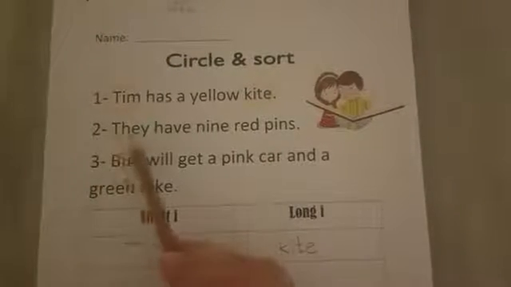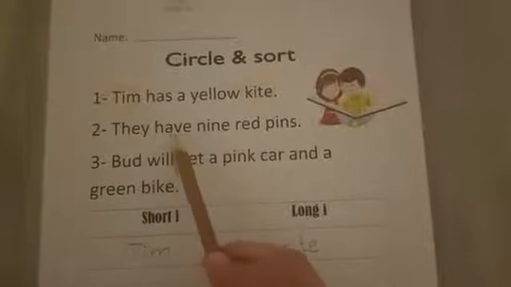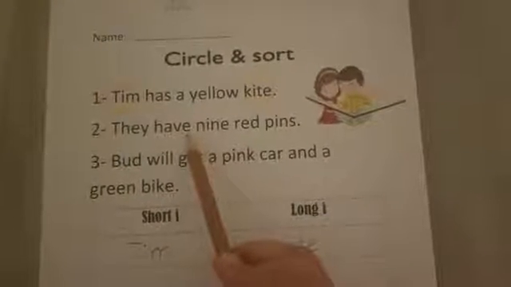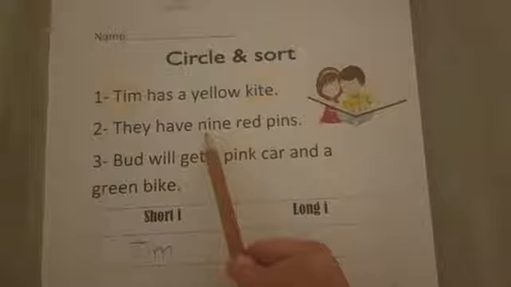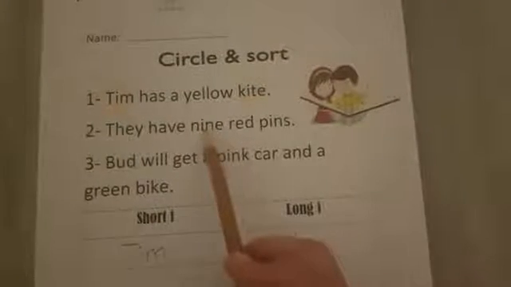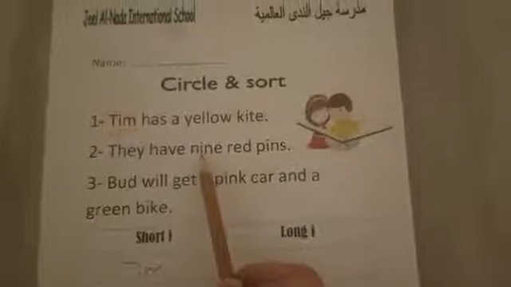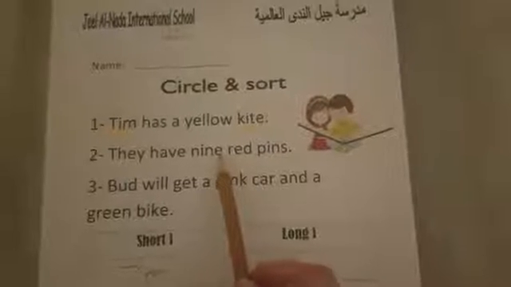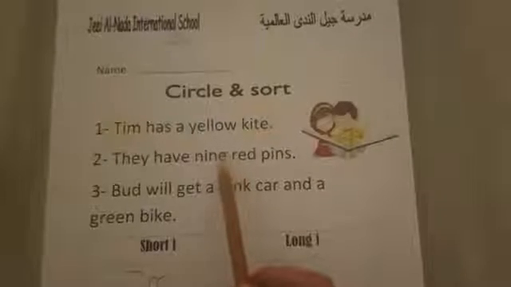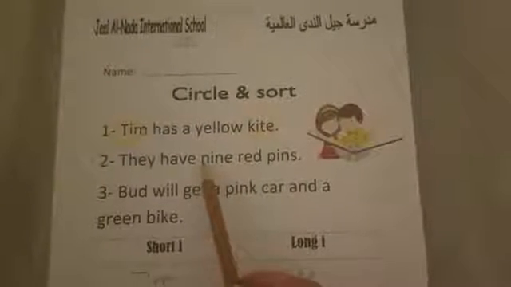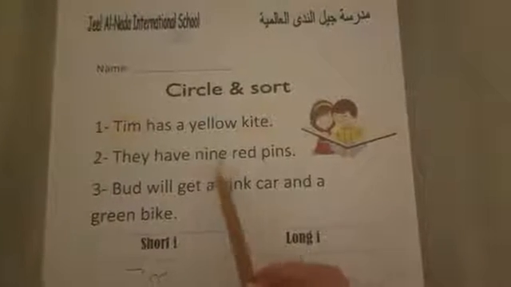Let's start reading. They have, I... Why did we say I for this, not short I? Because if you look in the word, there is another vowel, and when we have 2 vowels in the same word, this becomes long and this is silent. So how do we read this? We read it nine.